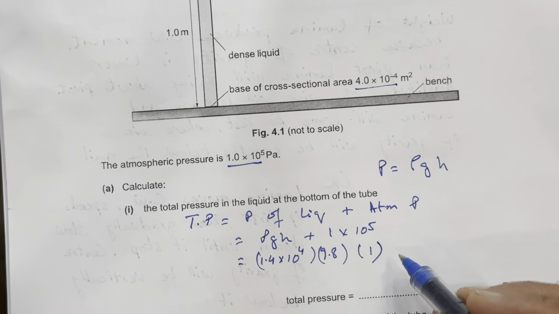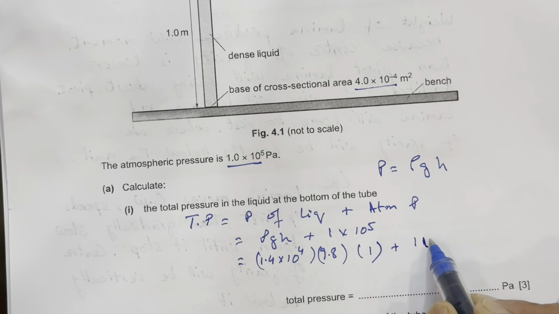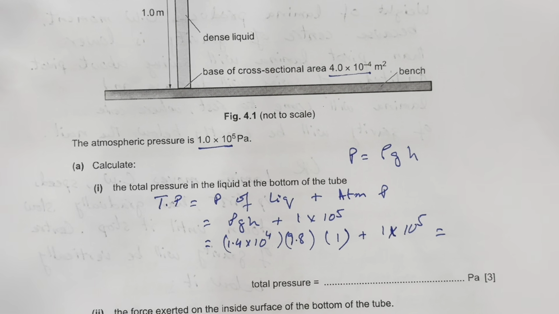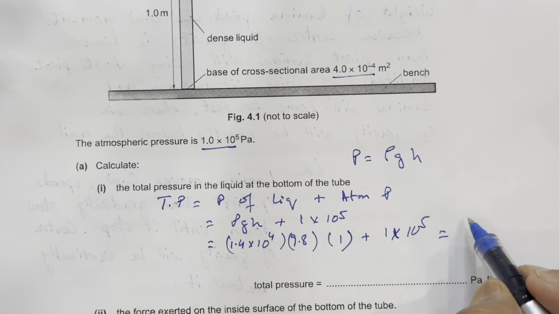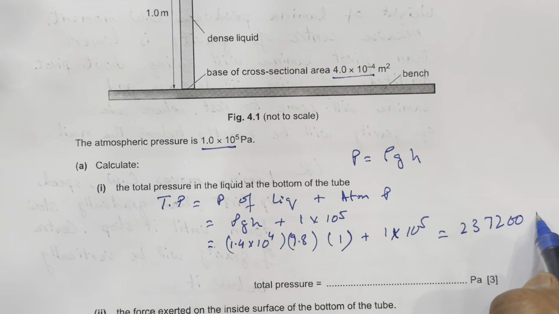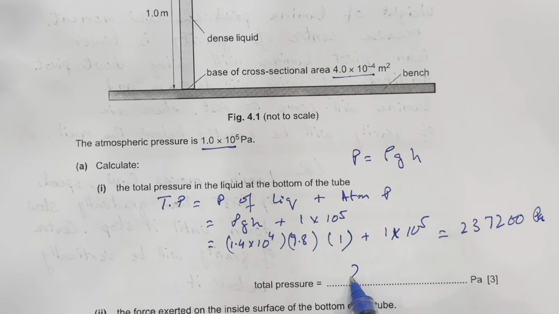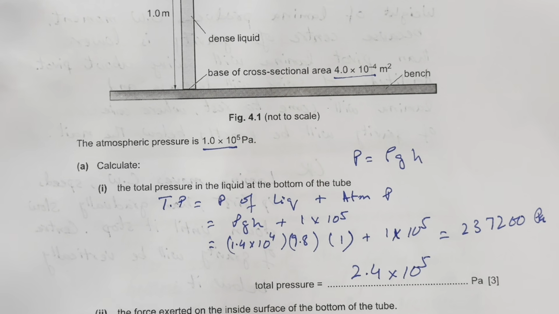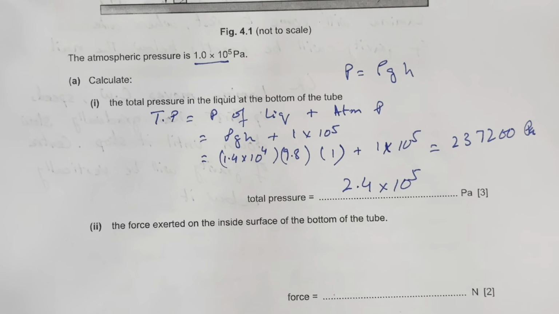So after adding atmospheric pressure, the answer would be 237,200 Pascal, or you can write 2.4 into 10 to the power 5 Pascal. So both are the right answer.